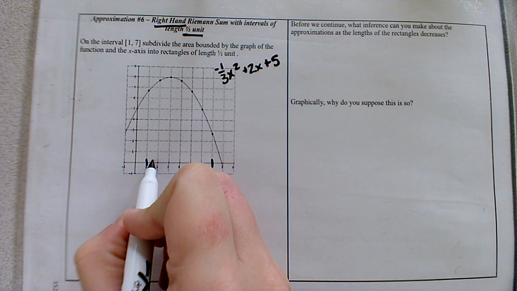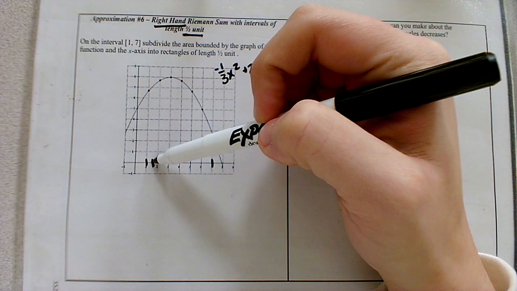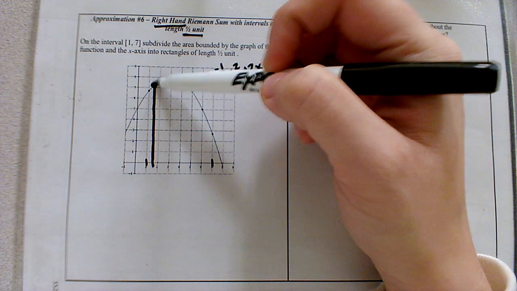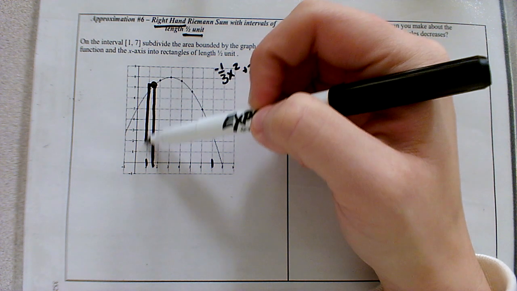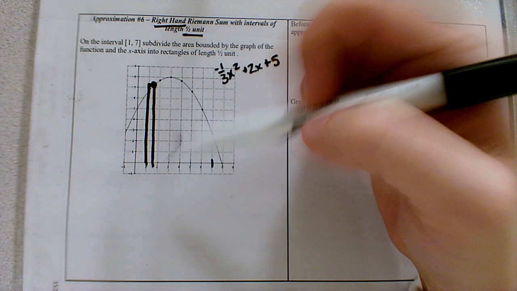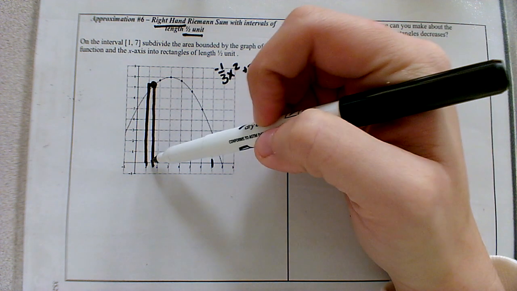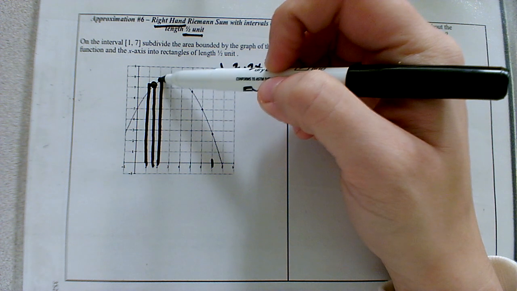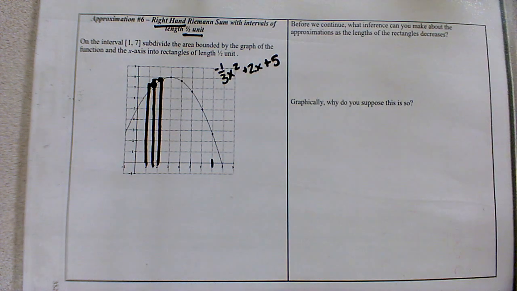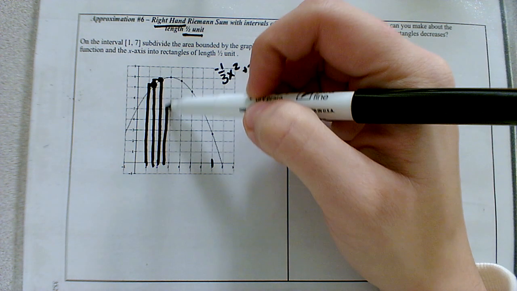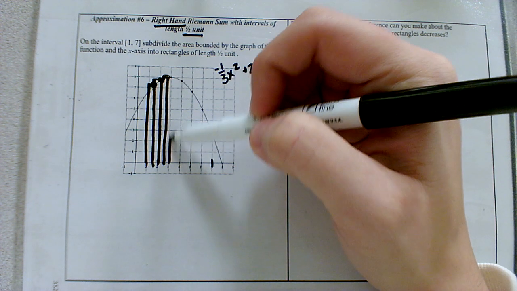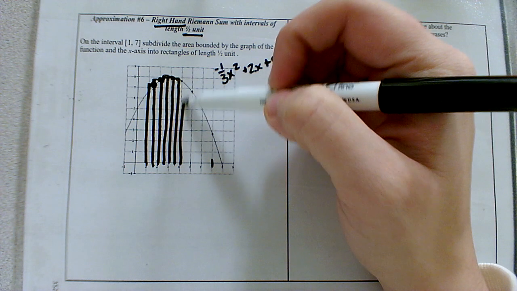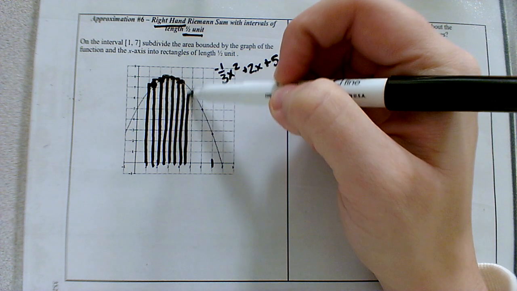So from 1 to 1.5 would be my first rectangle. I'm going to trace up on the right-hand side because we want a right-handed point. And I'll go to the left and then back down to create my first rectangle. If I repeat the process, this time I'm going to go from 1.5 to 2. I'll trace up the right-hand side, make my dot, go to the left, and then back down. I'm just going to go ahead and draw all these rectangles in, and then we'll take the time to calculate the area of each one and add them together.